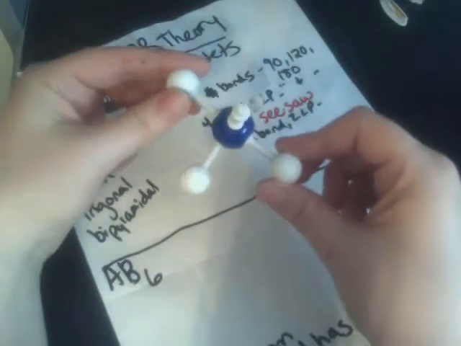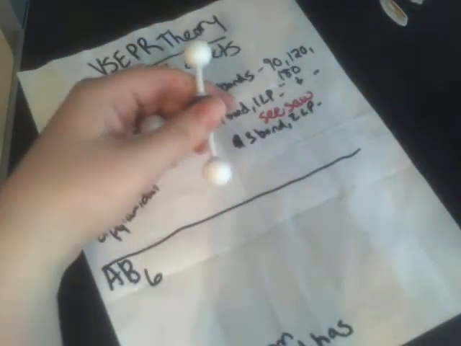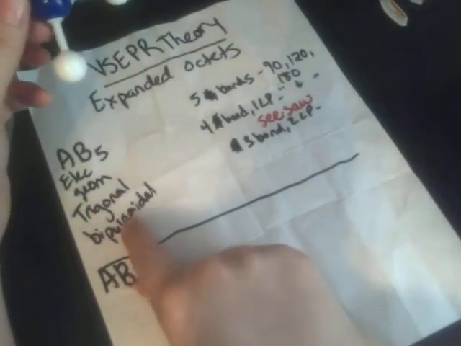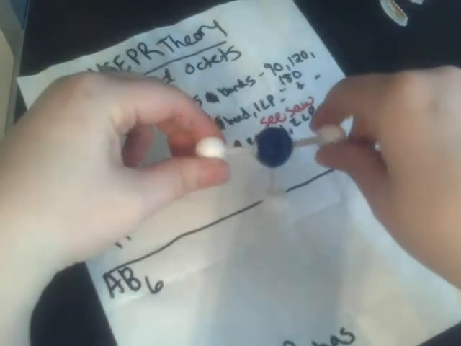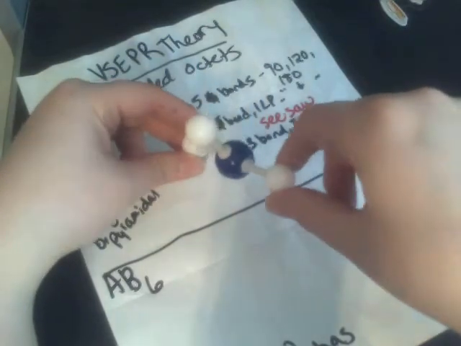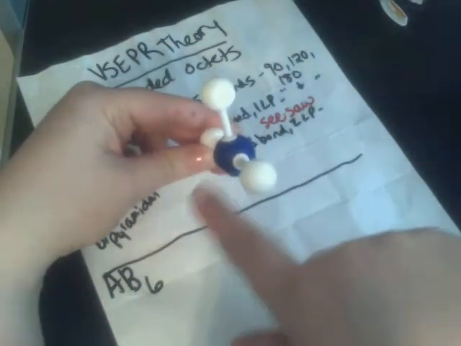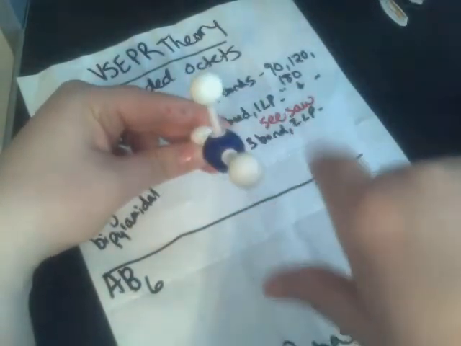If I were to look at the molecular shape, we can now remove the electrons. Remember, the electron geometry is always still going to be trigonal bipyramidal. But what's the shape? It is a T shape. So what are my bond angles here? I no longer have the 2 equatorial bonds coming out here, so I no longer have 120.